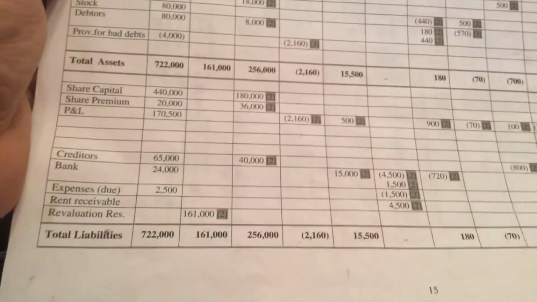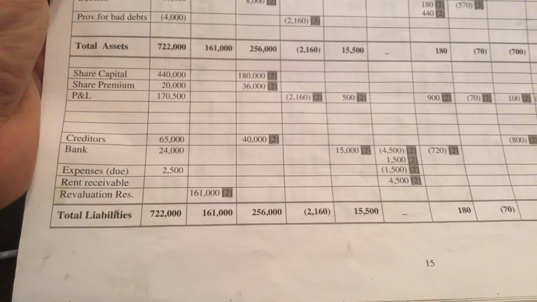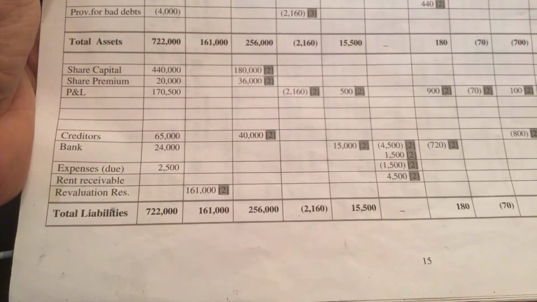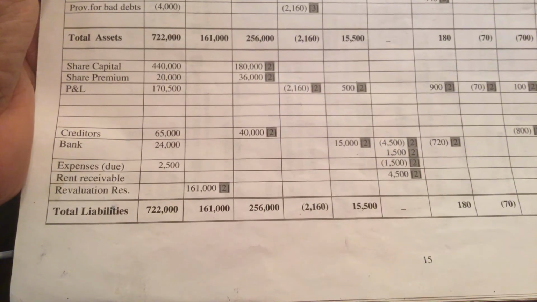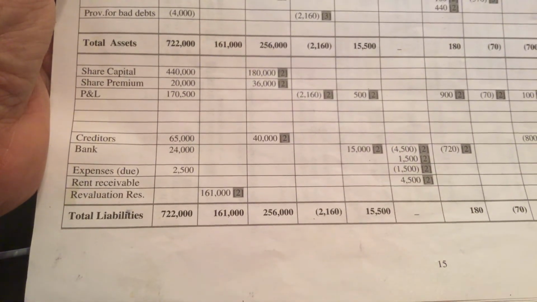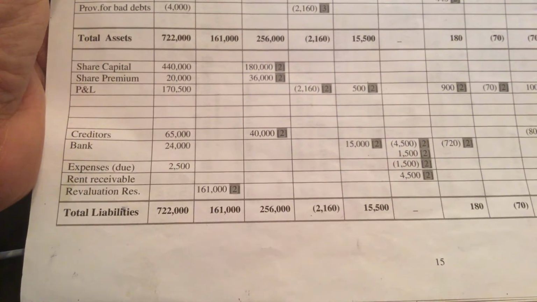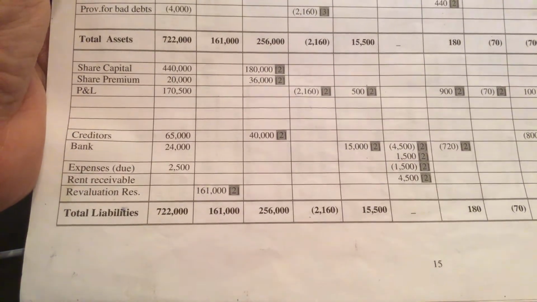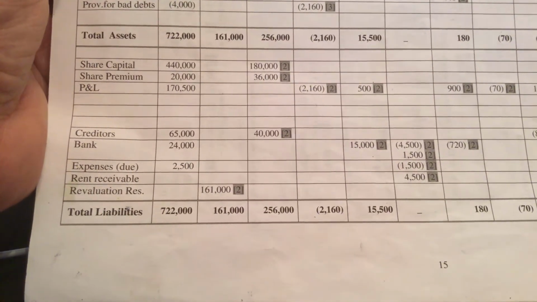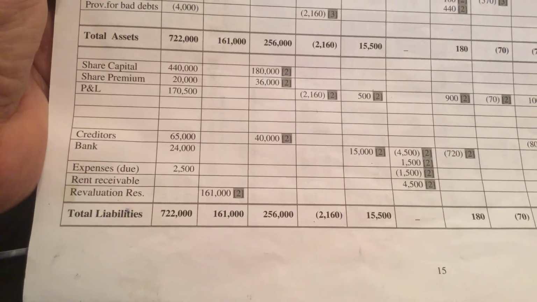And we're looking at June and you can see the 4,500 is reducing the bank overdraft, and the 1,500 is increasing the bank overdraft. Expenses due coming off, that's the 1,500, and of course rent receivable of 4,500. So that just nets everything off. And then we go and we look at the month of July.